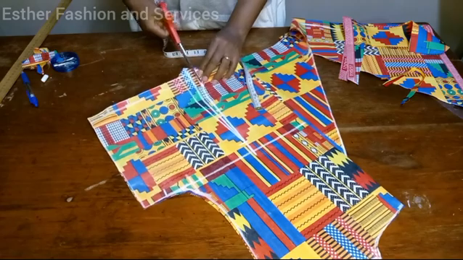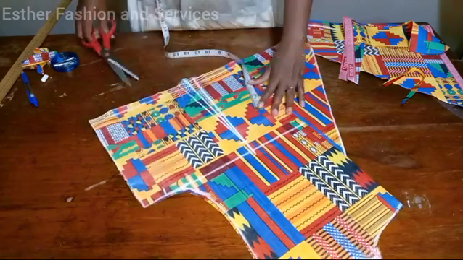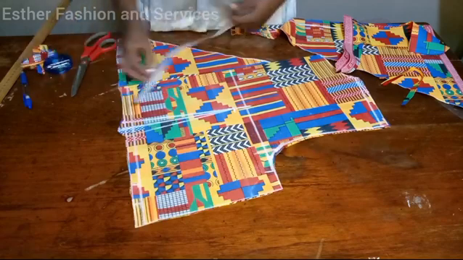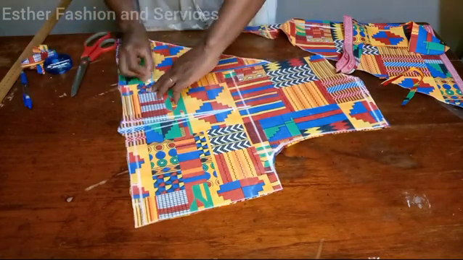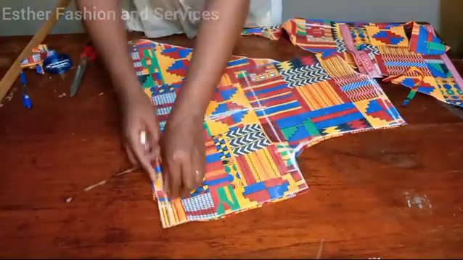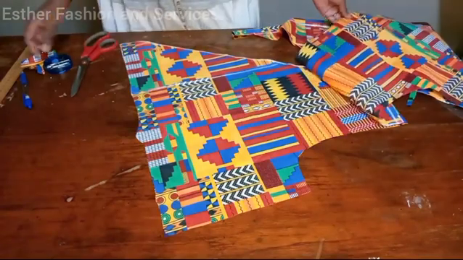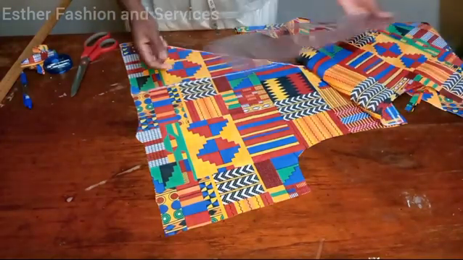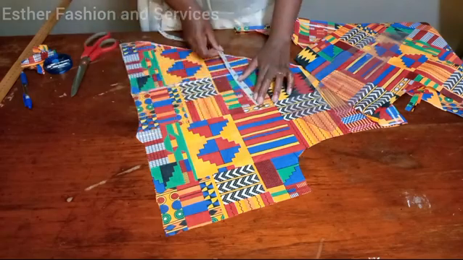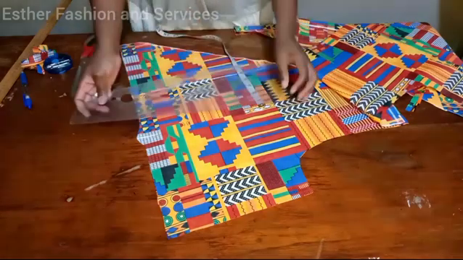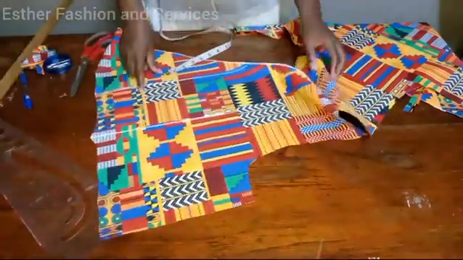I notched the dart. Hope you can see that. I'm going to draw the line on the center front so that I will be able to transfer my dart. I'm going to mark my dart. My nipple to nipple measurement is 5 inches. I'm going to mark 5 inches starting from the center front. Then I mark 5 inches like this. Then I connect with the straight ruler.